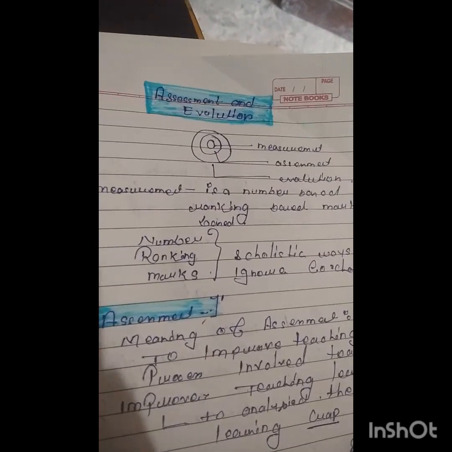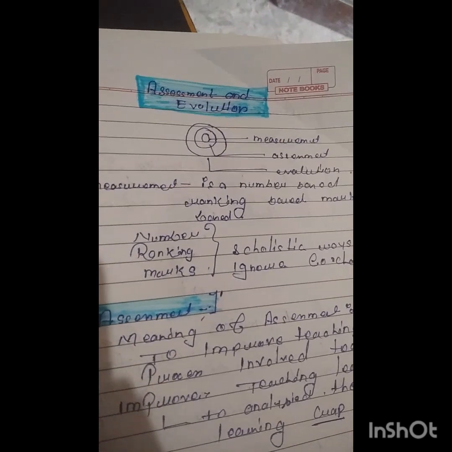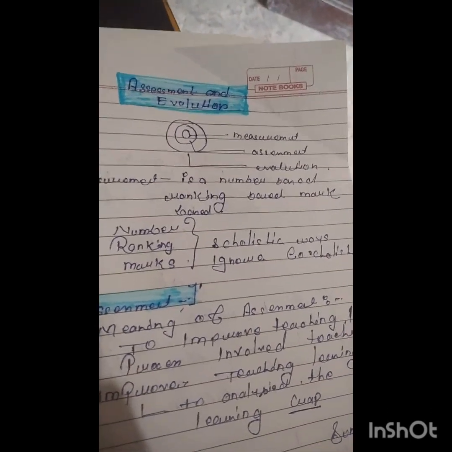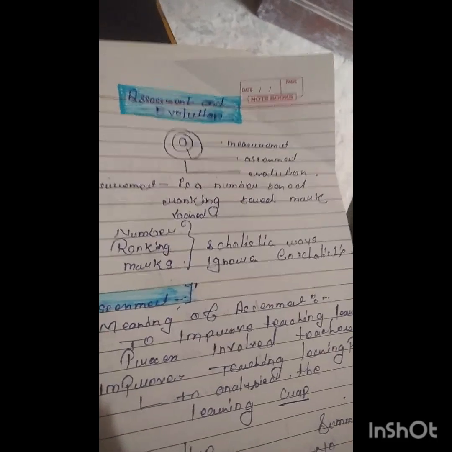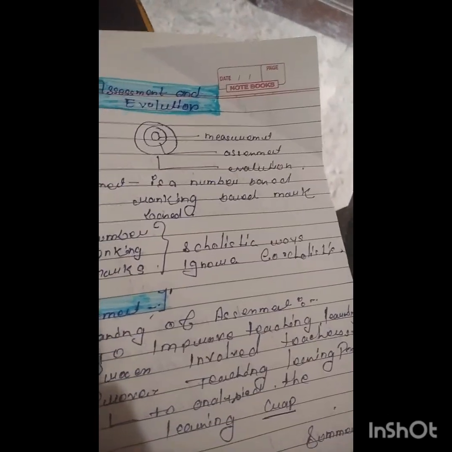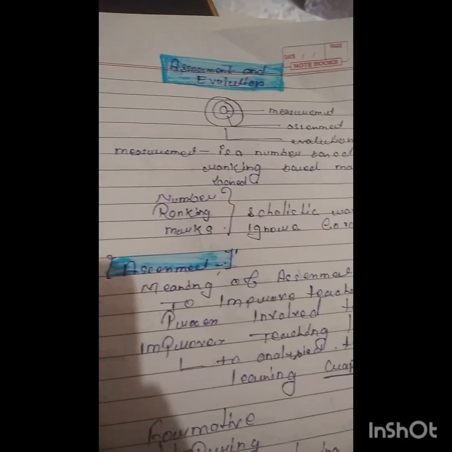What is the difference between scholastic and co-scholastic? Scholastic covers your school activity only: your performance, your diary performance, everything related only to school activity. But in the case of co-scholastic, some extracurricular activities are also involved. Now come to assessment.